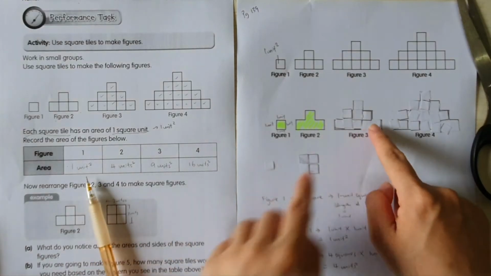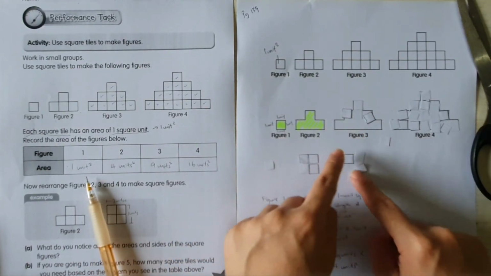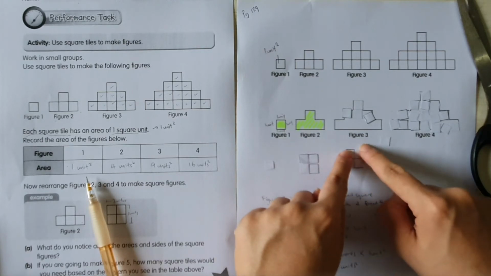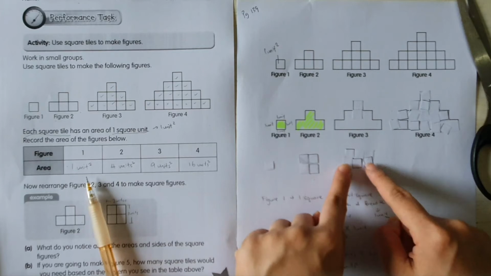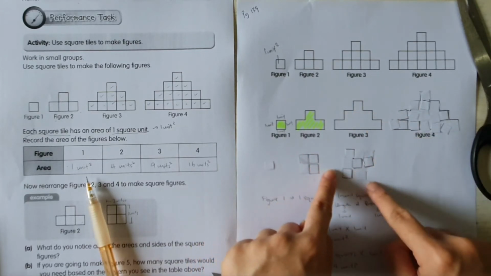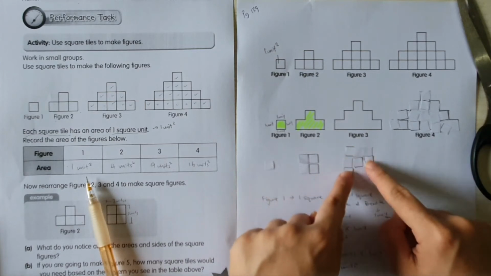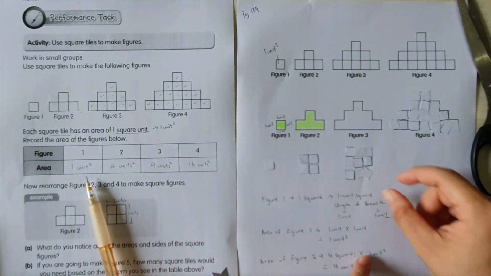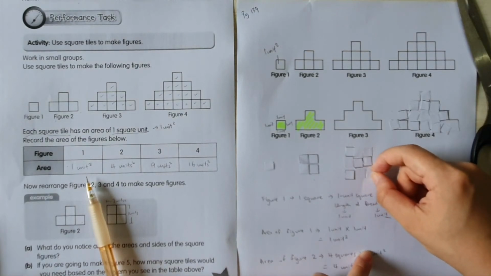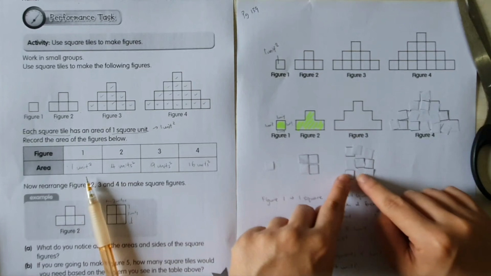I take the third figure, I take out the squares, and let's try to see if I can rearrange it to form a new shape, or in other words, a bigger square. See that? I'll zoom that in a little bigger later so you can take a closer look.